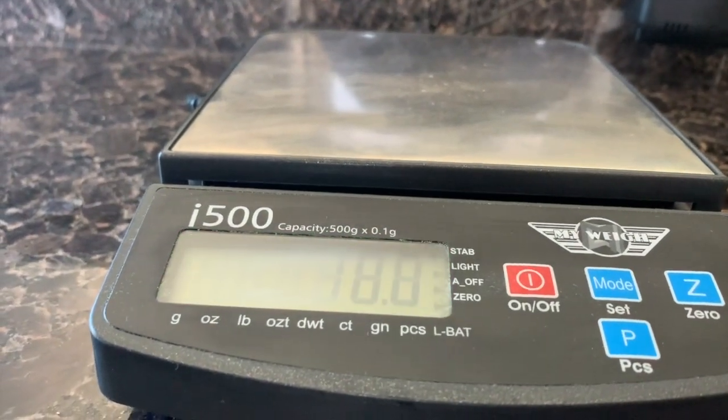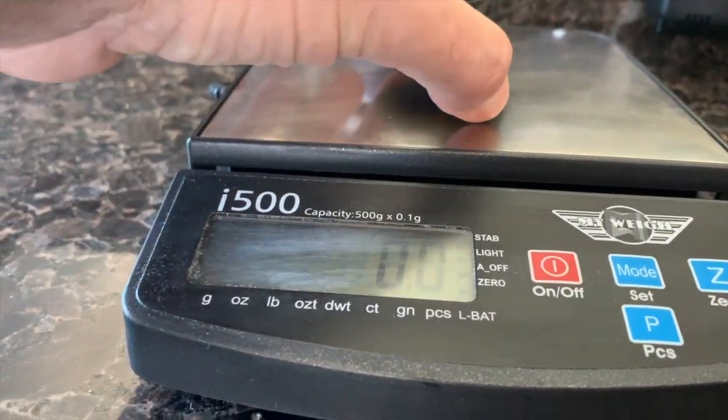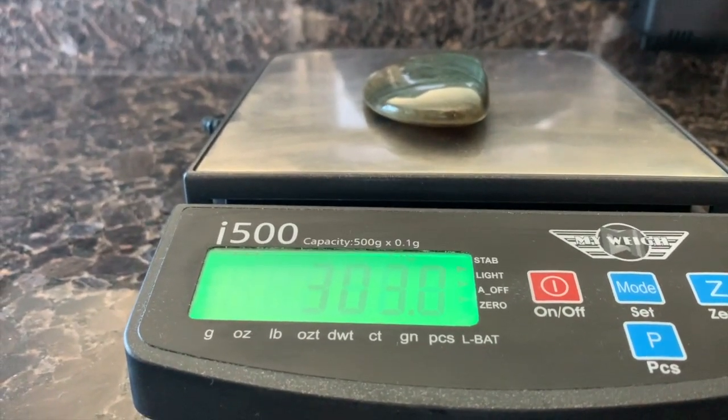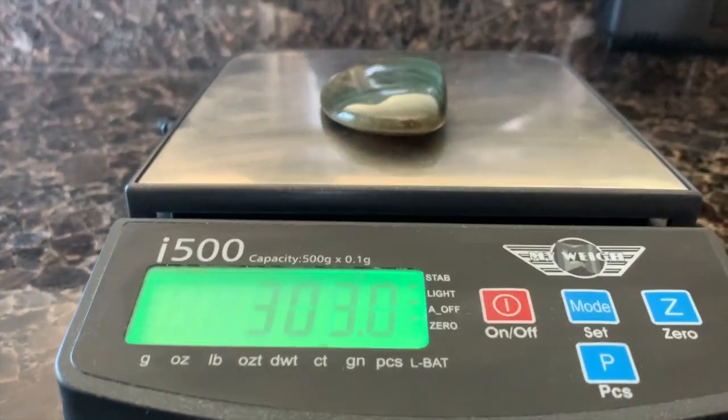And then we take that one off, we put on our labradorite, and 303 carats. Yes, even though it looks a little thinner, these are almost the same specific gravity. So you can see how their weights came out very similar as well.